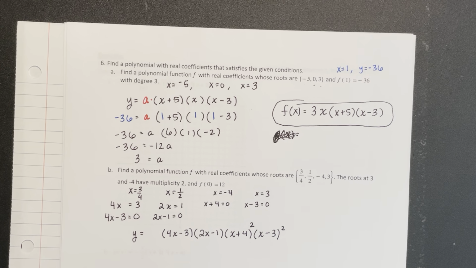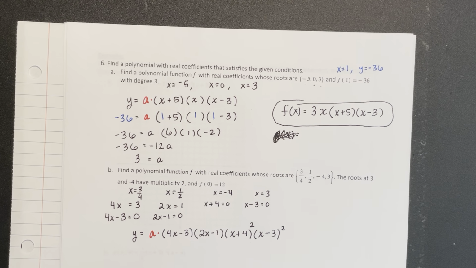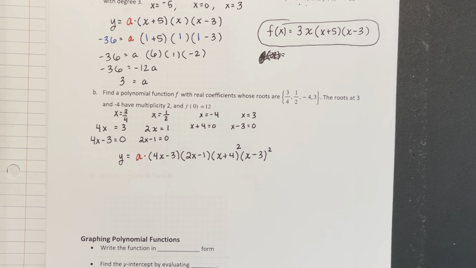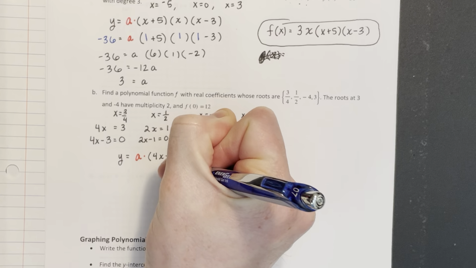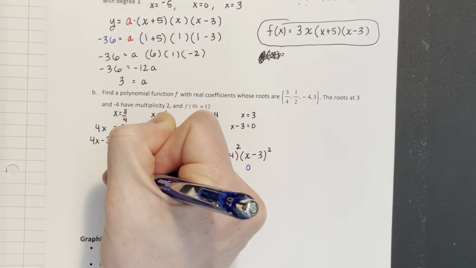We have an unknown scalar, some type of vertical stretch or shrink. And now we use the other information we have. So they gave us another thing. This is actually the y-intercept at (0, 12). So when x is 0, y is 12.